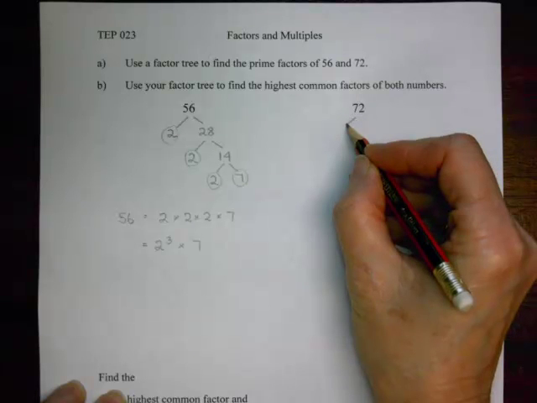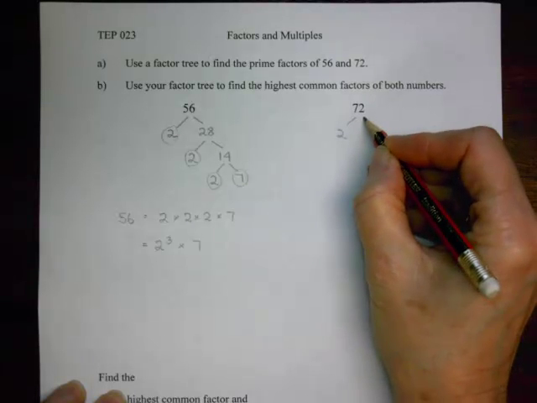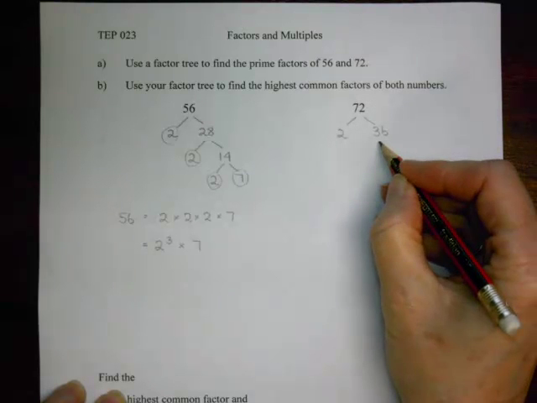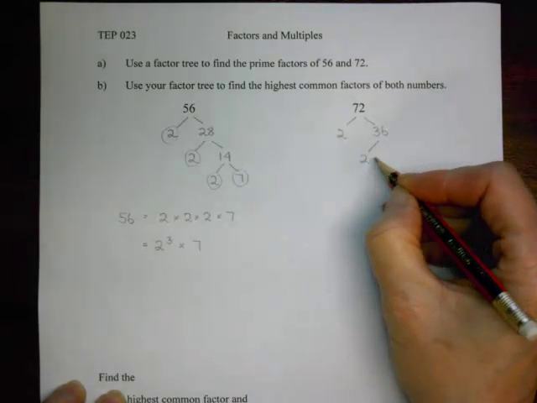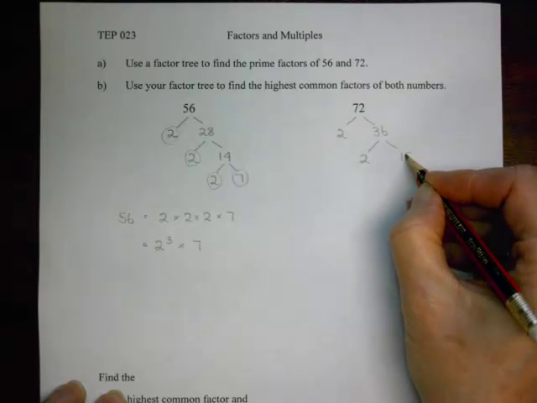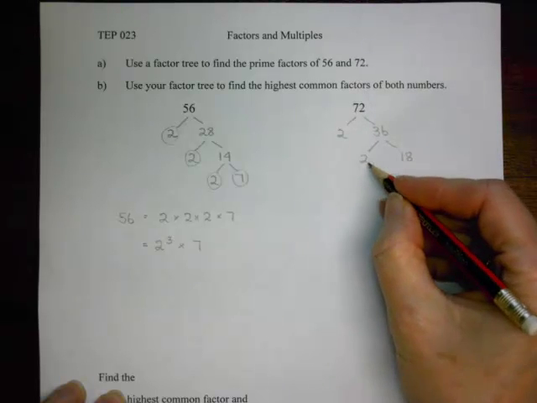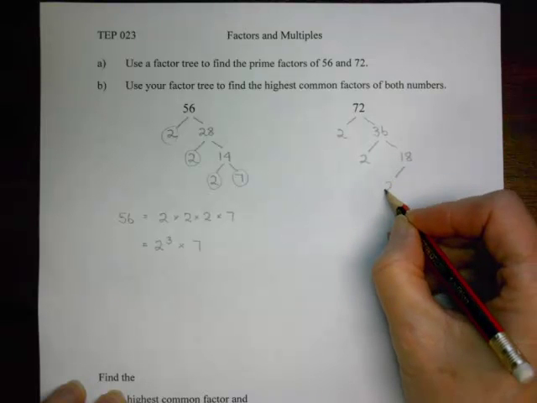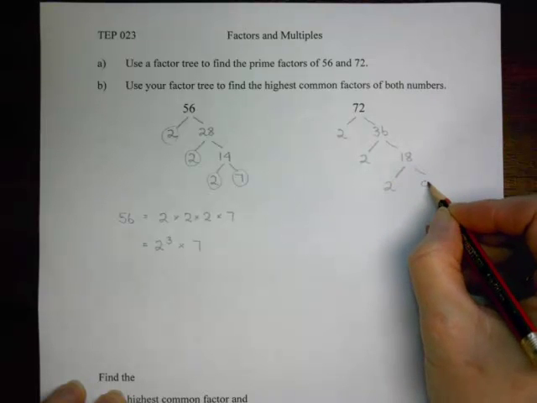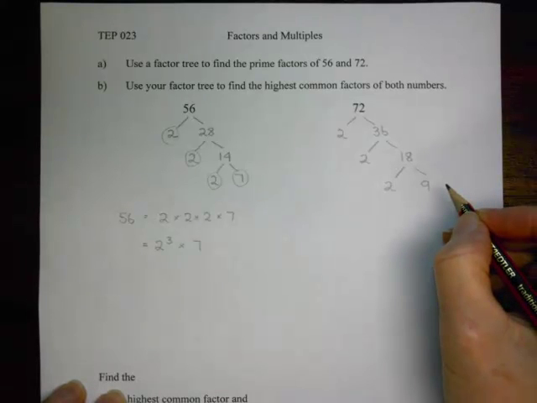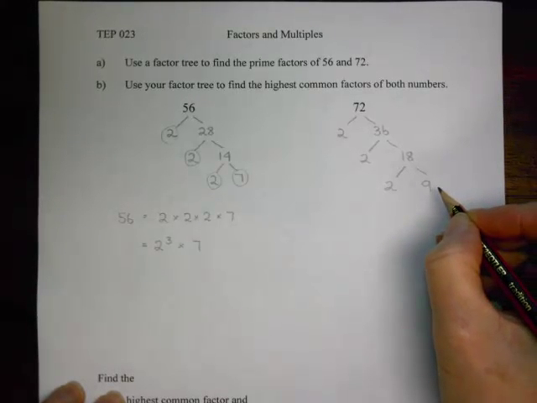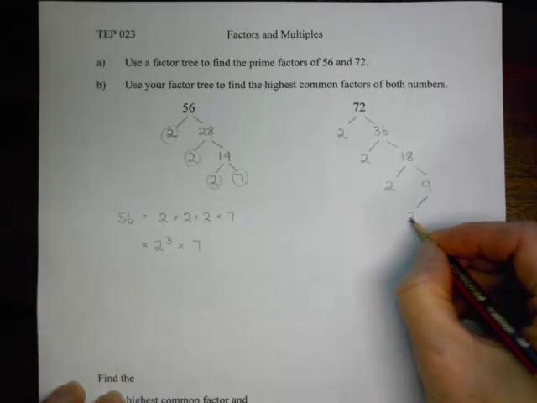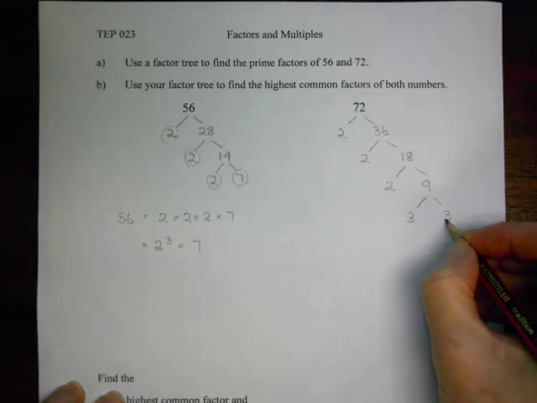2 goes into 72 36 times. 2 also divides into 36 18 times. Notice the primes going down the left hand side. 2 divides into 18 9 times. Now 2 doesn't divide into 9, but the next highest prime is 3, and that goes into 9, and it goes into 9 3 times.